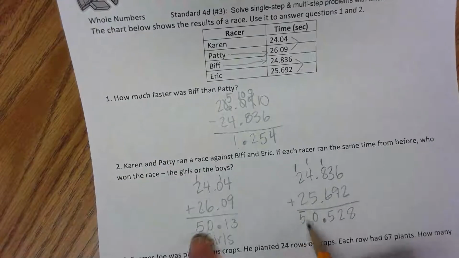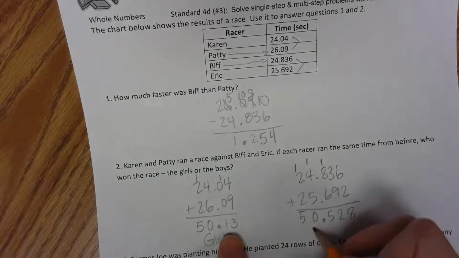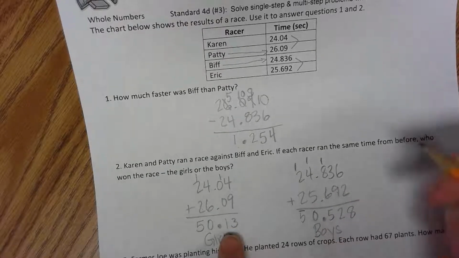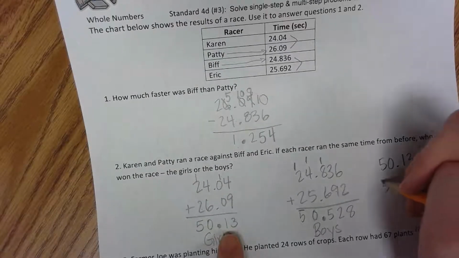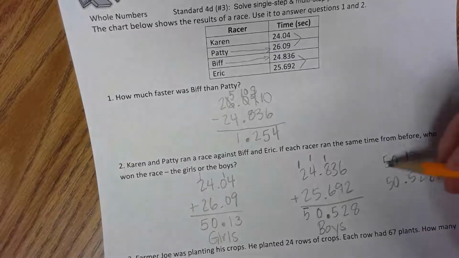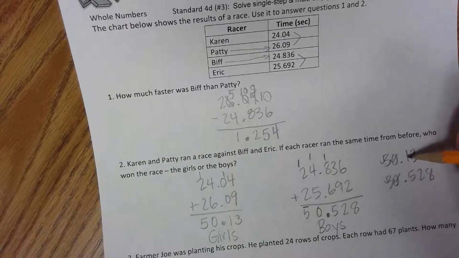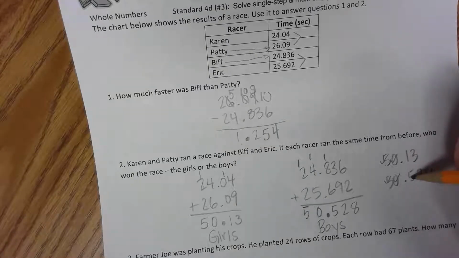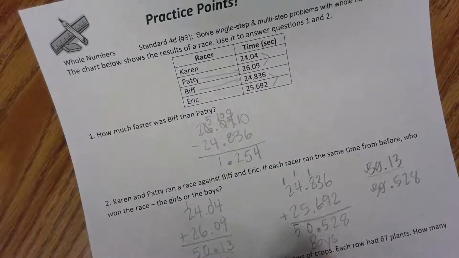So if I look at this, they both have 50 seconds, so I know I'm going to need to go to my tenths value. You can do this by stacking them and checking out which one ends up being the faster time. So remember, to be the faster time, we actually want it to be the smaller number. So same and same, same and same. Now look at my tenths. The 1 is smaller than the 5, which means that the girls actually finished faster. Girls is our answer.